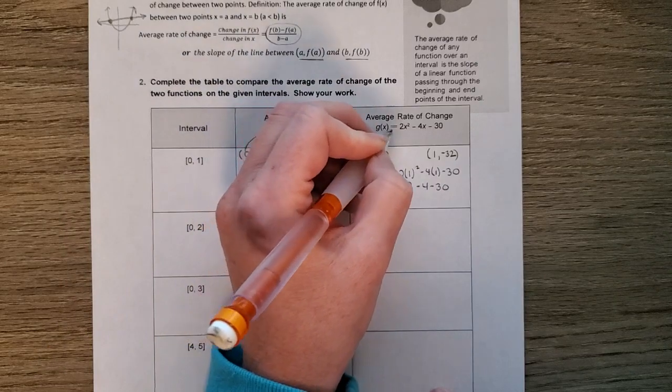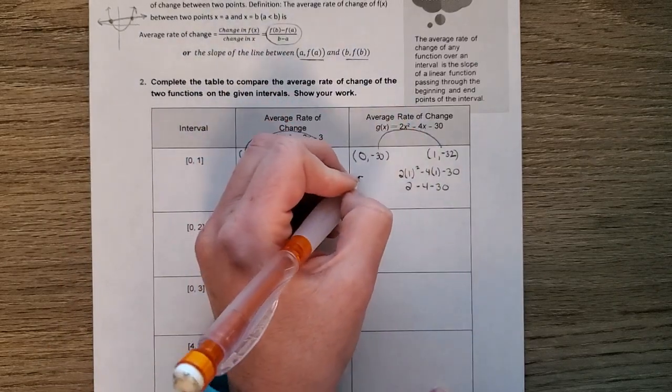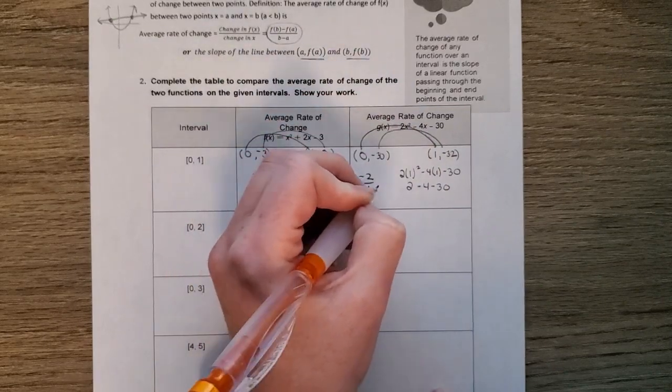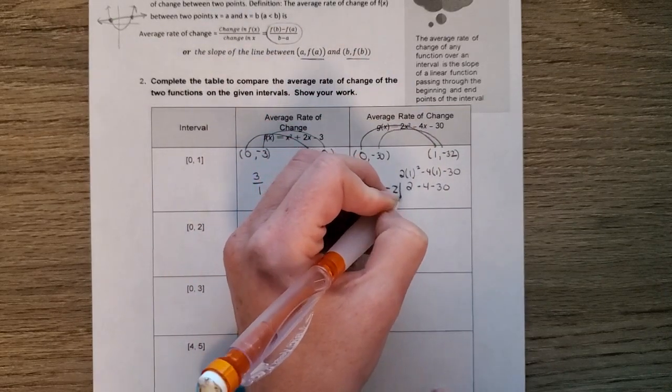So our change from -30 to -32 is down 2. 0 to 1 is up 1. So the change would be -2.